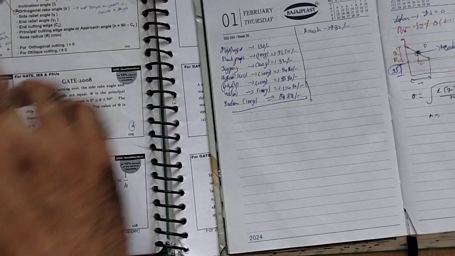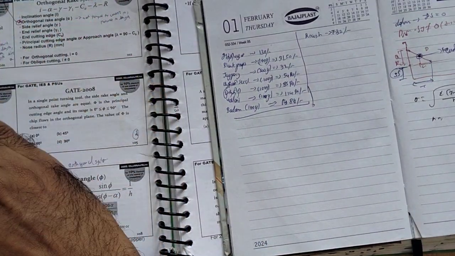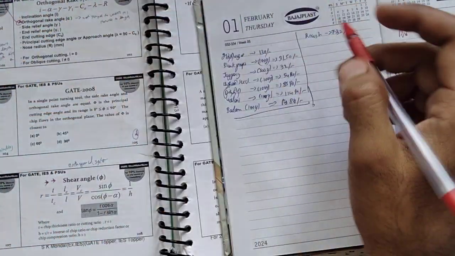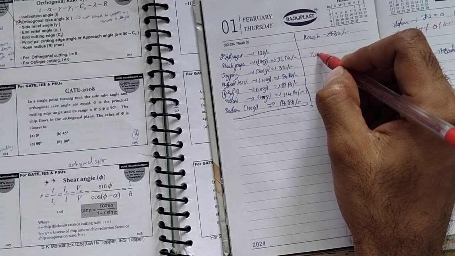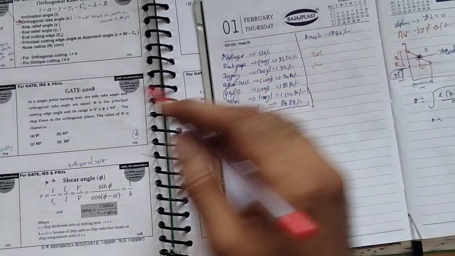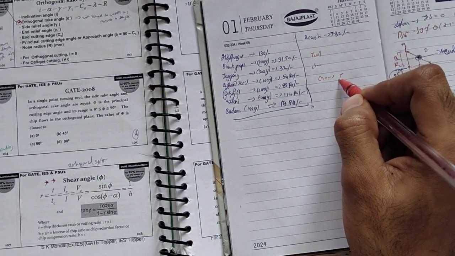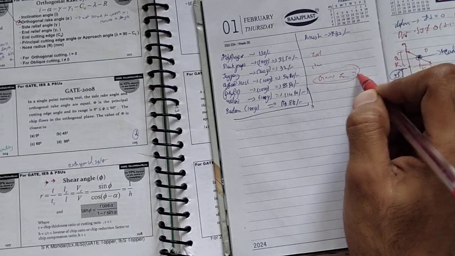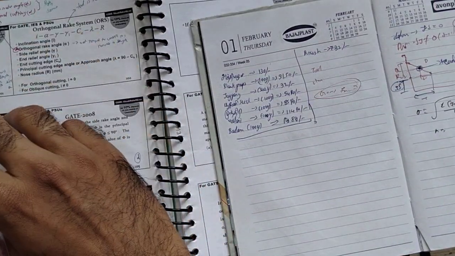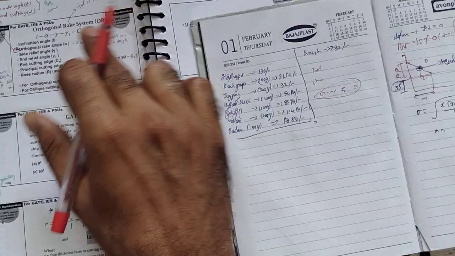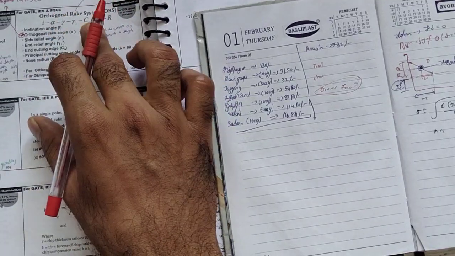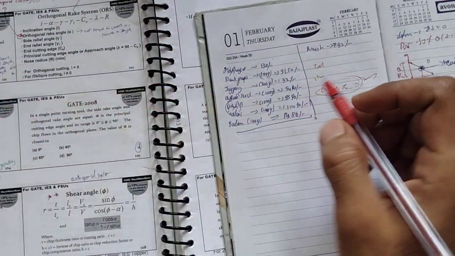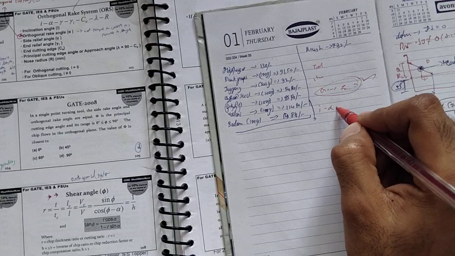So the orthogonal rake system, I told you before why it is used, because there is a tool reference system and a machine reference system. For orthogonal rake we need a force analysis, okay? For the force analysis only, we convert the tool reference system, the American Standard Association system, into the orthogonal rake system, okay? Why is this used? Because of the force analysis, okay? I think so. Inclination, that means orthogonal rake.